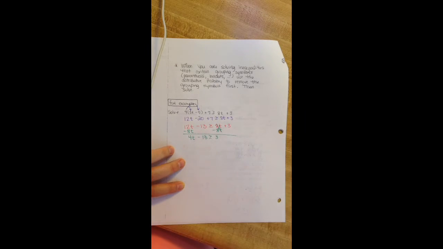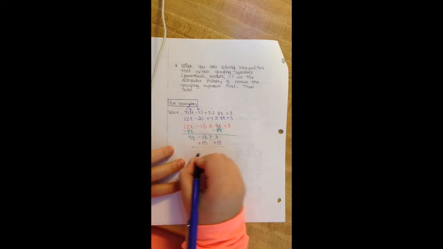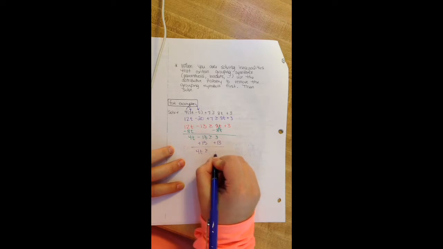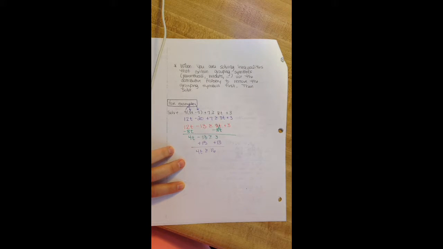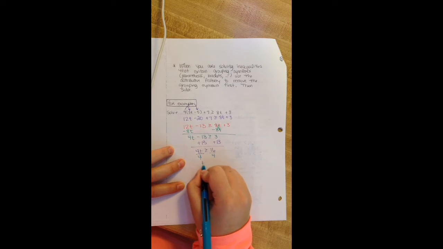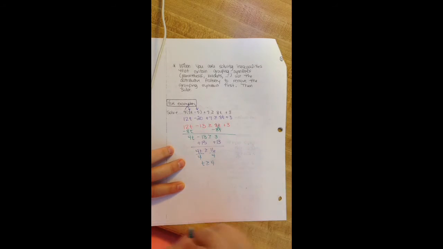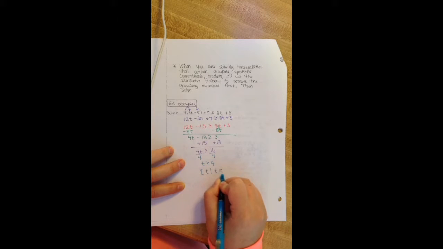All right, I want to get the 4t alone, so I'm going to add 13. 4t is greater than or equal to 16. I want to get the t alone, so I'm going to divide by a positive 4. T is greater than or equal to 4. It stays the same because I'm dividing by a positive number. Okay, set builder notation would look like this: t such that t is greater than or equal to 4.